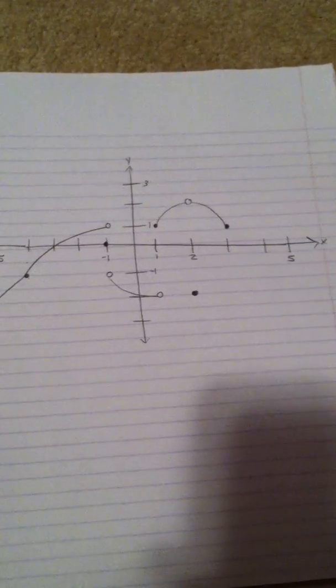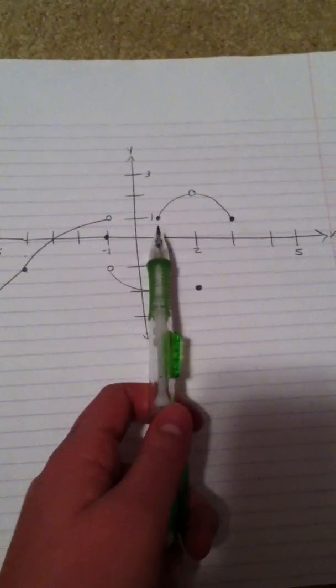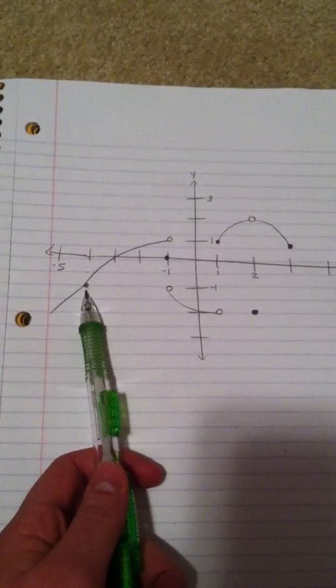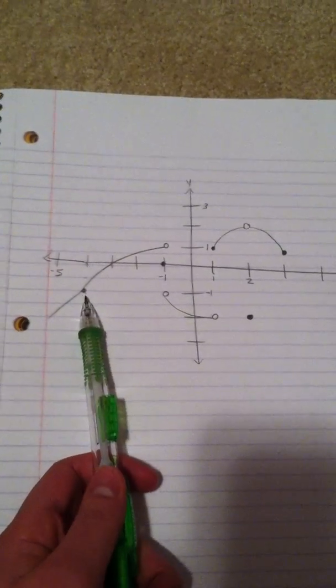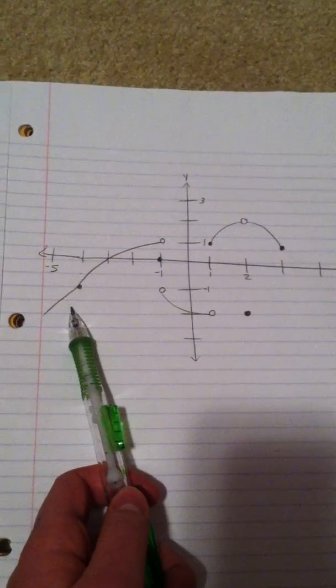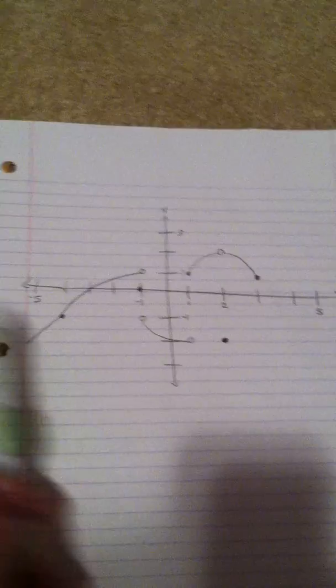Now we need to make sure that it's approaching it from the right. So from that same point, from the right, the line is approaching -1. Since both sides of the limit agree, the limit of f of x as x approaches -4 is -1.